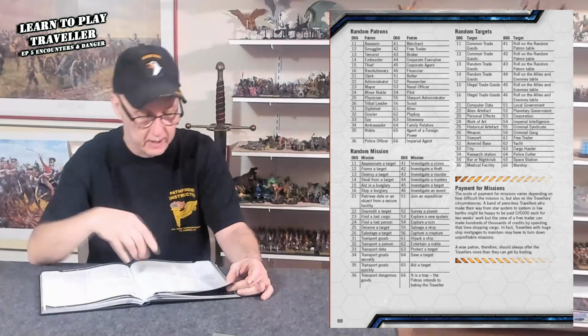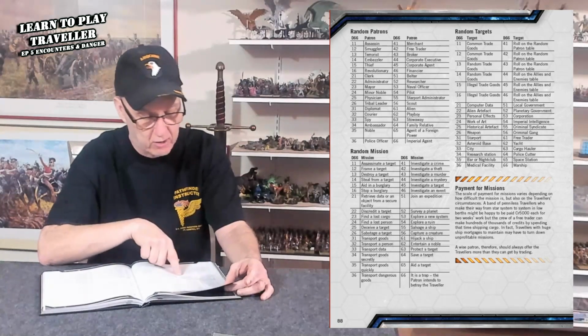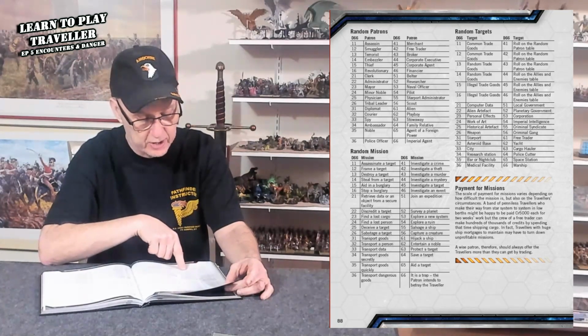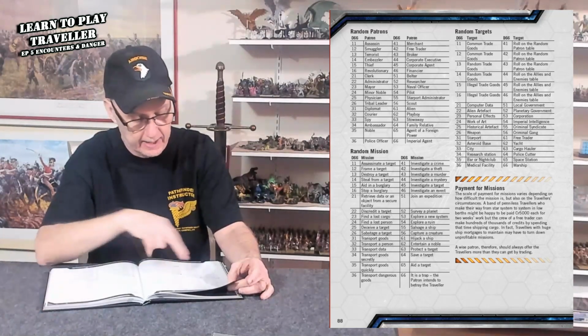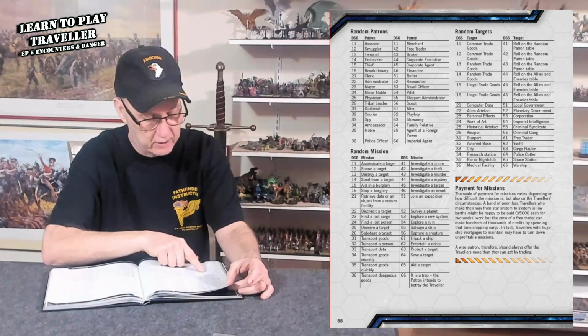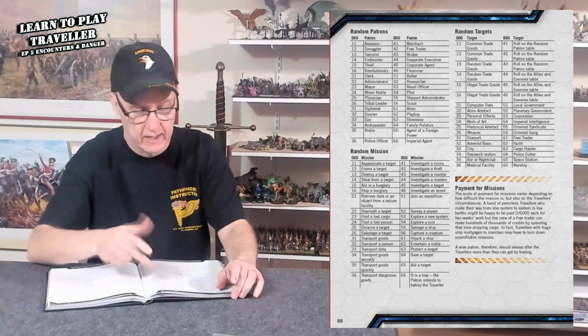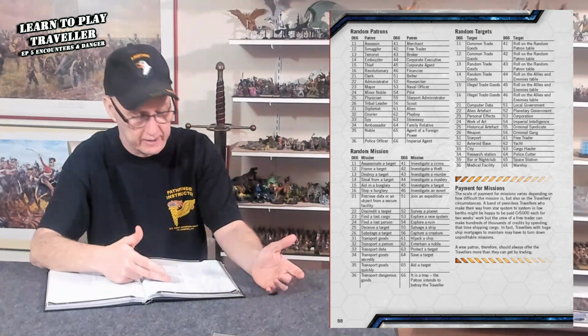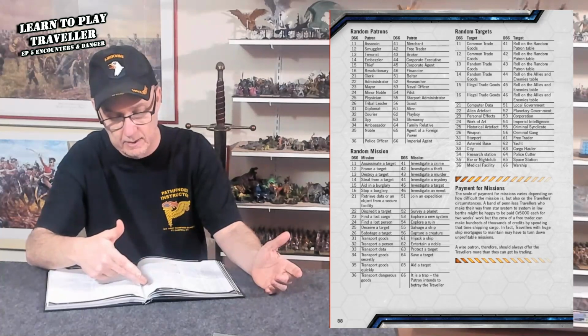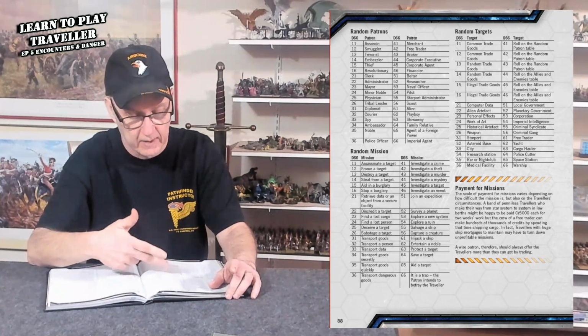What is the mission? You roll here on the mission table, and maybe it's find a lost cargo, or investigate a target, or hijack a ship. And now, what is the target? They give you the find a lost cargo, but now you roll over here on the random targets, and maybe some computer data that you're looking for, or a starport, or roll on the allies and enemies table, or a police cutter, or medical facility.